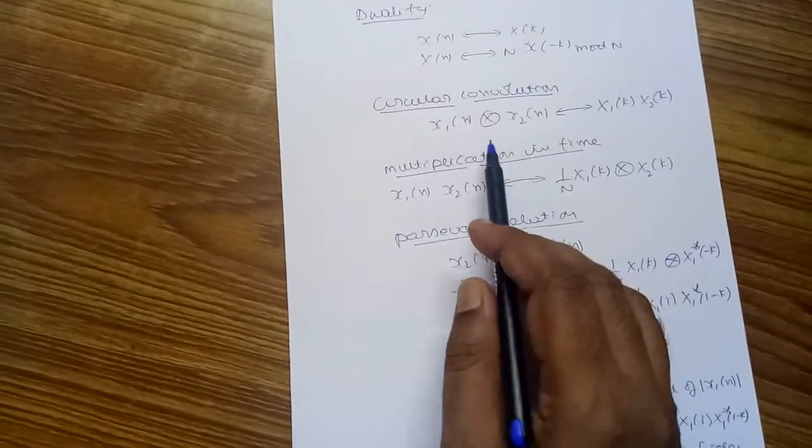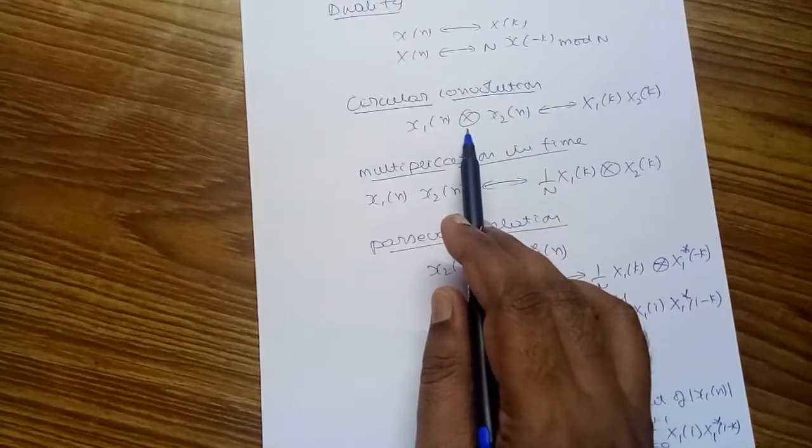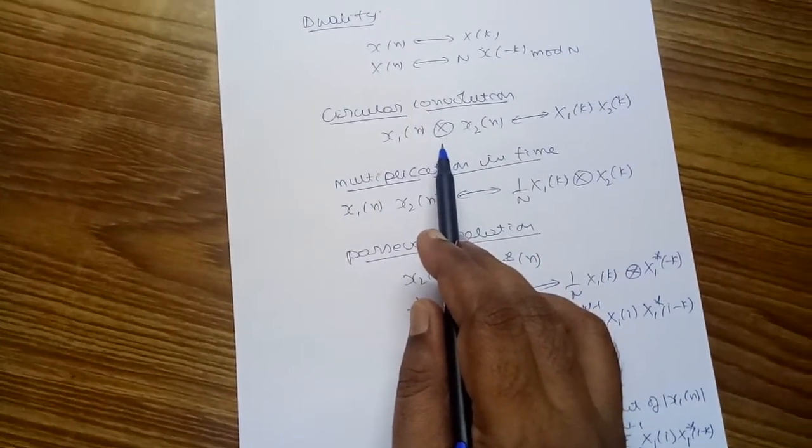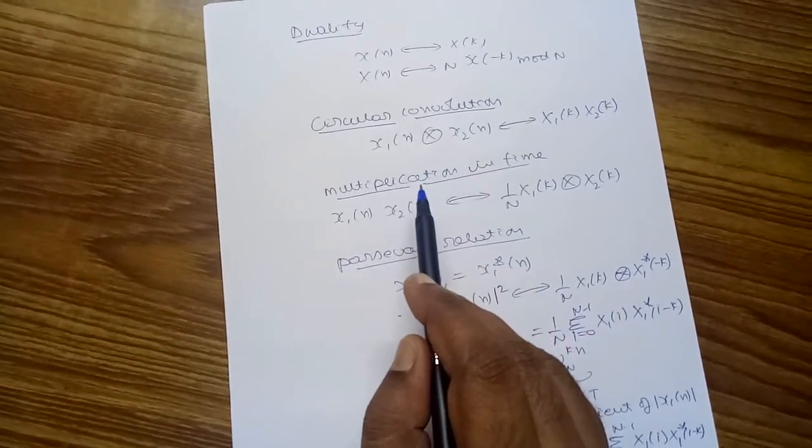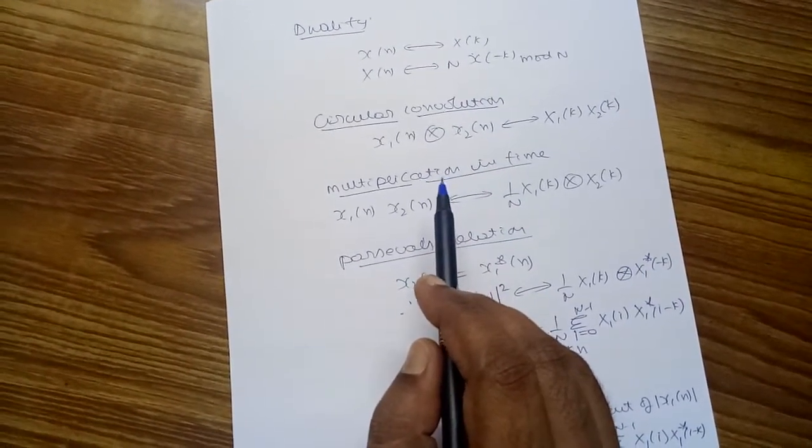The periodic convolution is for finite length. If we are having infinite length, then we are going to use a linear convolution.